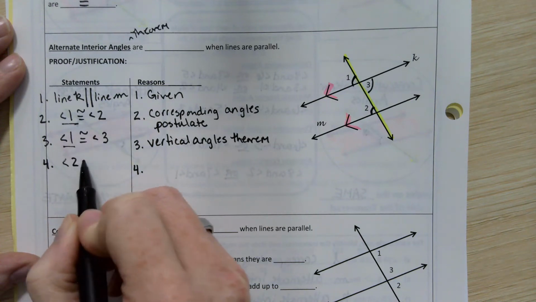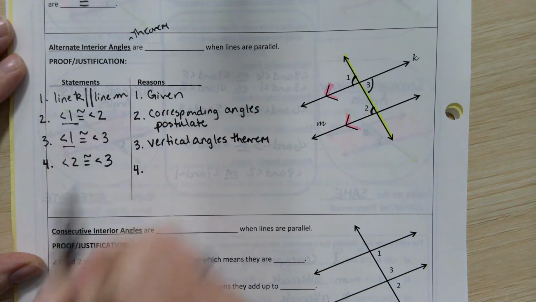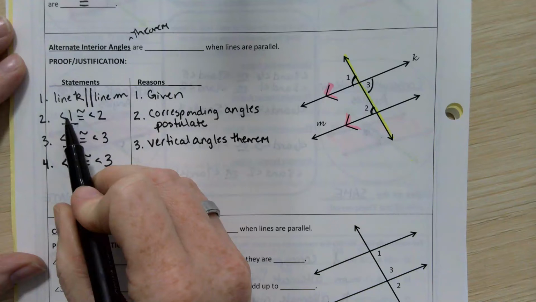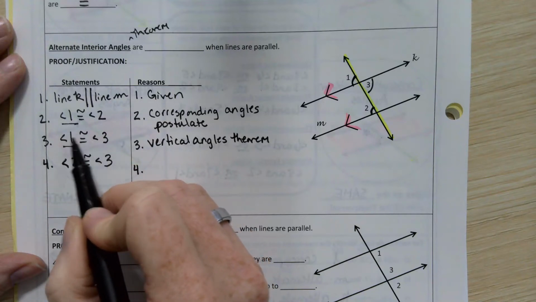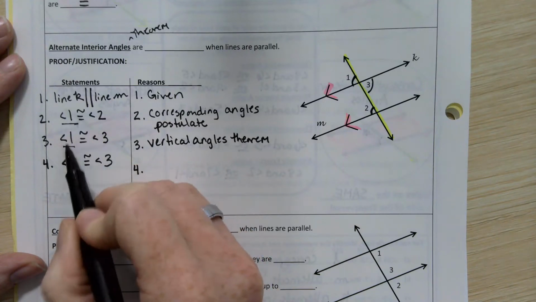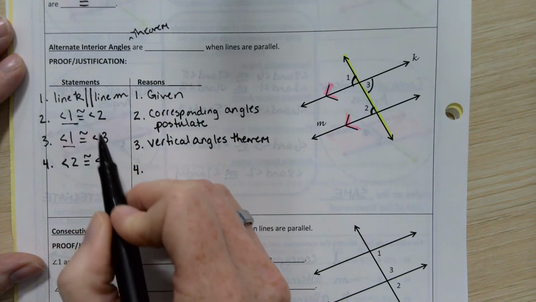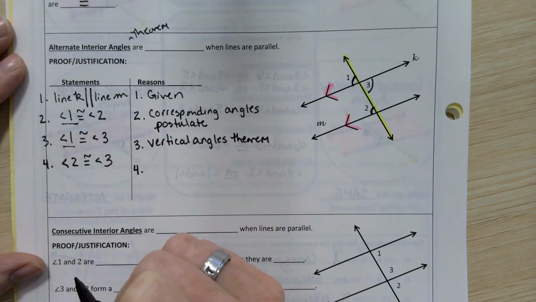So we're able to make kind of like this logical chain here that says if angle 2 is the same size and shape as angle 1 and angle 3 is the same size and shape as angle 1, we can cut out that middleman, that angle 1, and just say that angle 2 and angle 3 are the same size and shape.